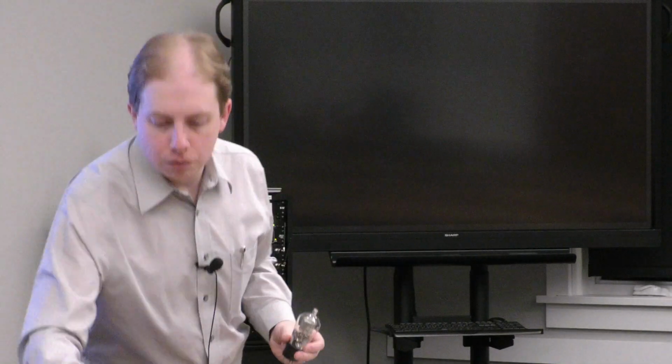Whereas both of these are triodes. Triode meaning there's three basic elements. You have a cathode, a grid, and a plate. And that's roughly equivalent to the three terminals, the gate, source, and drain, that you'll see on a field effect transistor. Vacuum tubes allow a small voltage to control a large current.